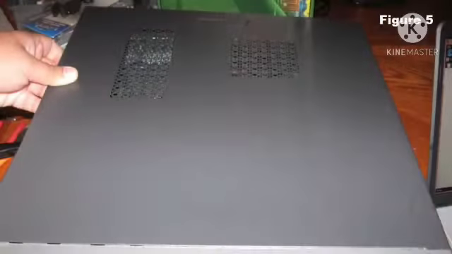Step 13. Wrap up. Now that the components are completely installed, the last thing to do is to reinstall the side panel on the case. The computer is now ready to be turned on and to have software loaded on it.